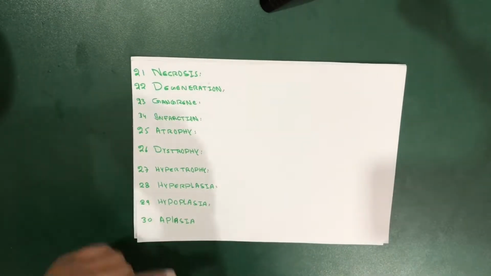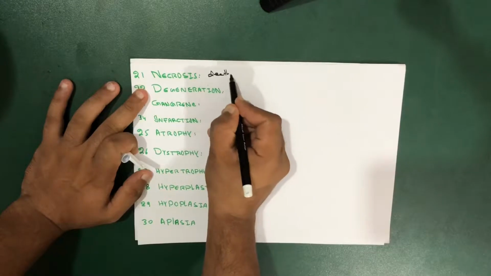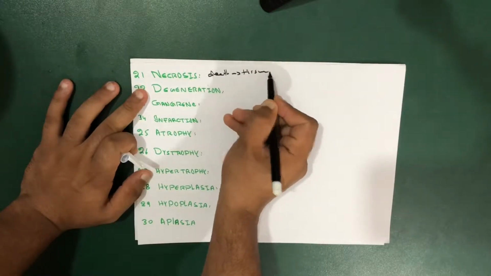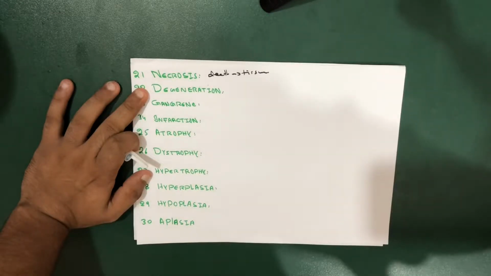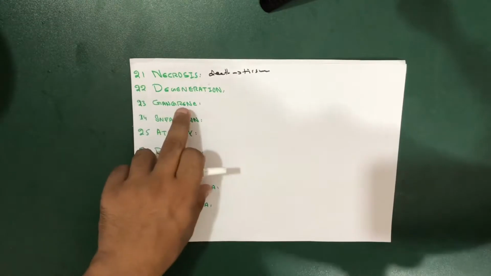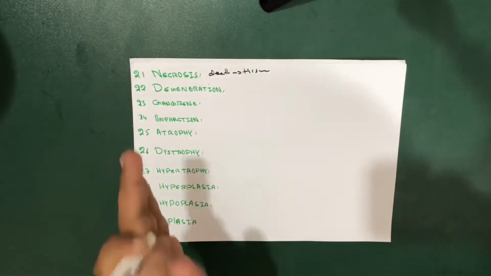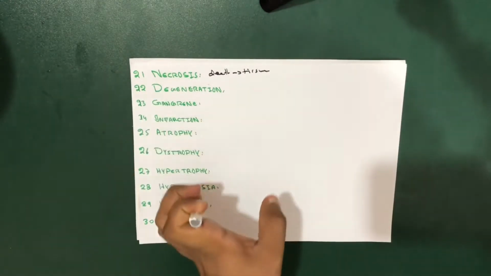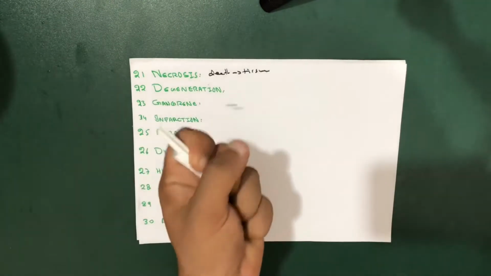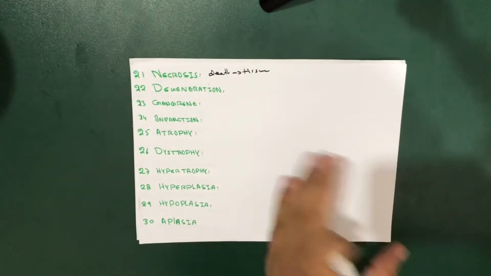So it's a death of tissue. It's an irreversible death, remember that as well, and it's due to damage to the nucleus. Another word we have is degeneration. What is degeneration? It's a retrogressive change causing deterioration in the structural and functional qualities. It's a process that may end in necrosis.